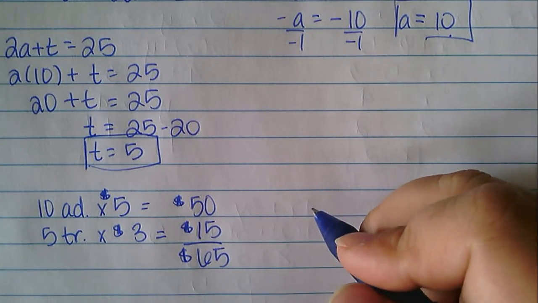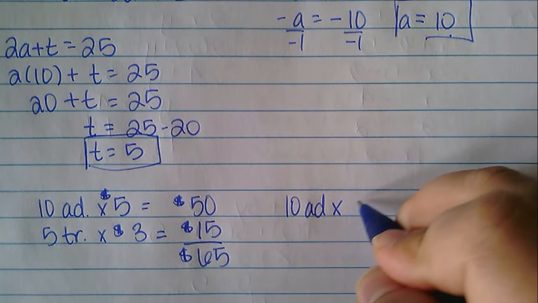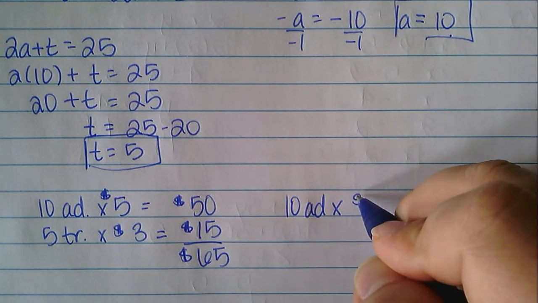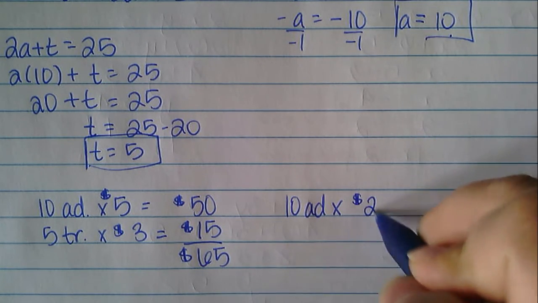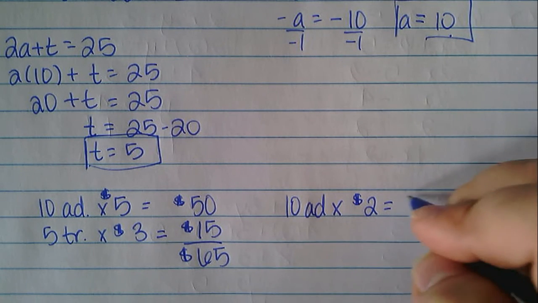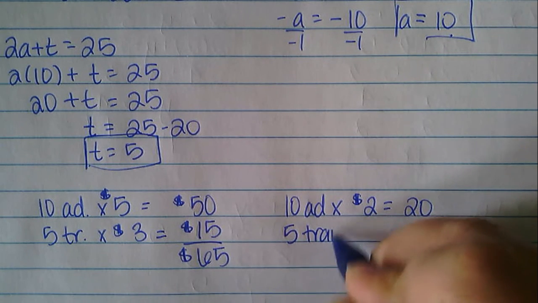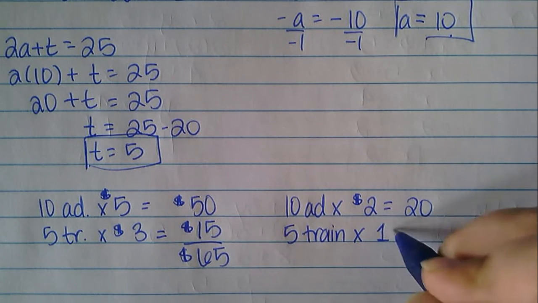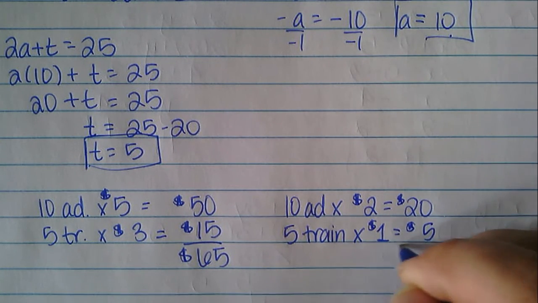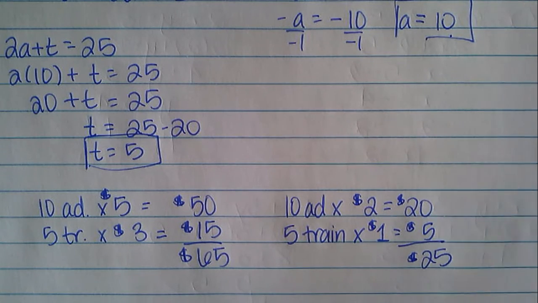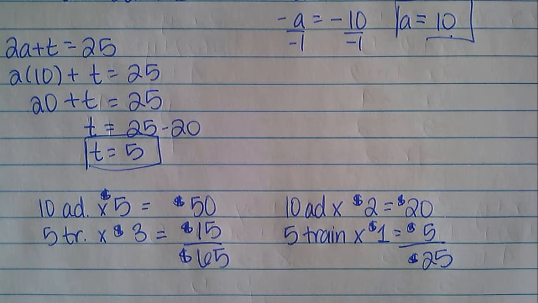If we have 10 admission tickets times $2, that is 20. And if we had 5 train tickets times 1, that gives us 5. Okay, so we have $25 total. Perfect. Oh, sorry, I kind of rearranged those.